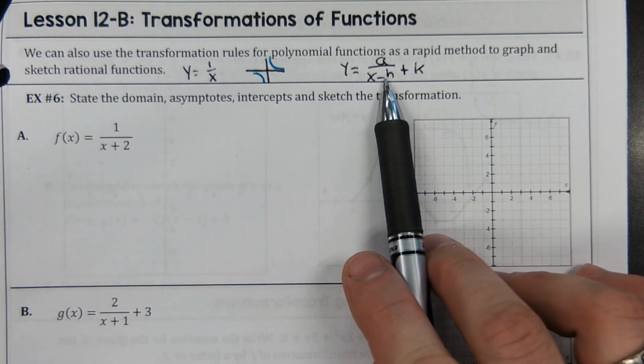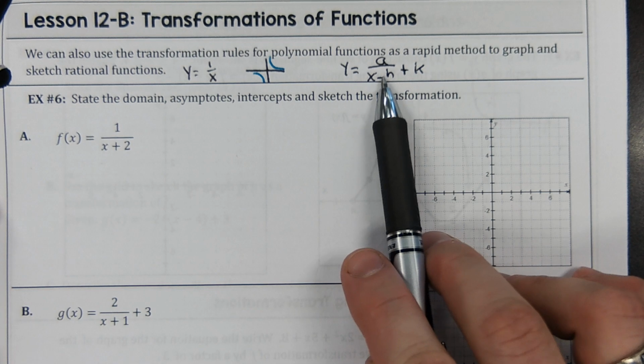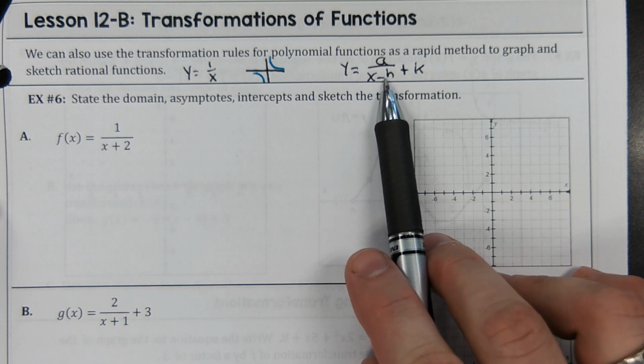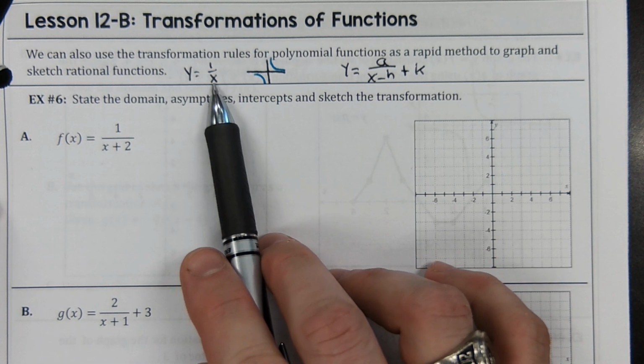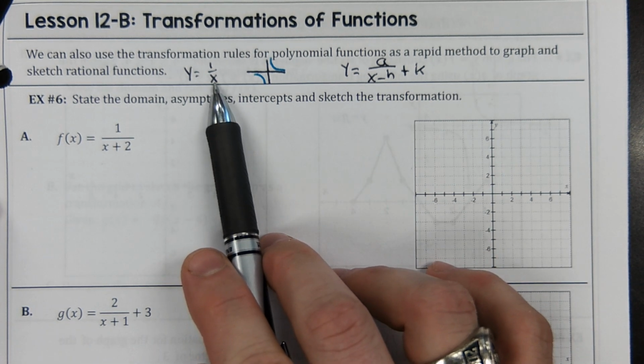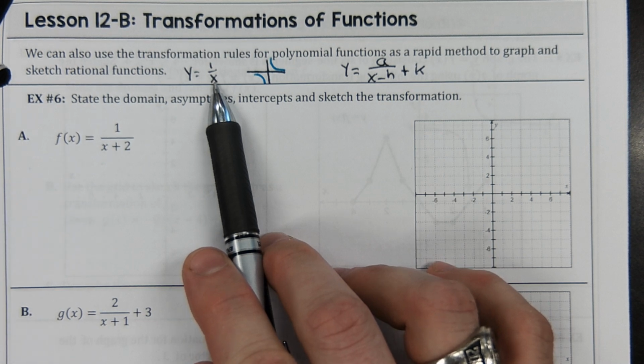The inside is always where the x's are. So this is you shifting left and right. Whatever the horizontal shift value is, that is your new vertical asymptote, because it's supposed to be x equals 0. So if you shift it to the right 3, now it's at x equals 3. If you shift it left 1, now it's at x equals -1.